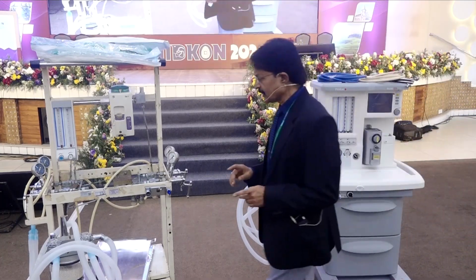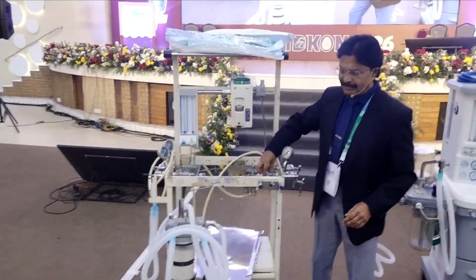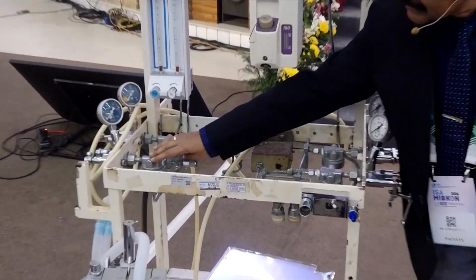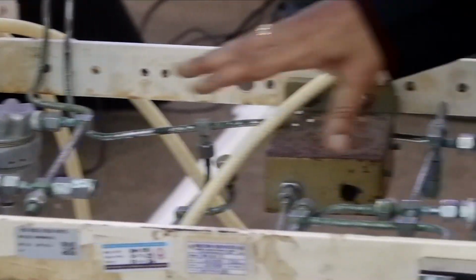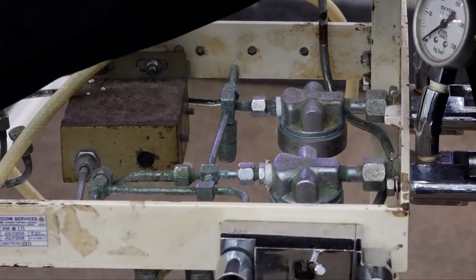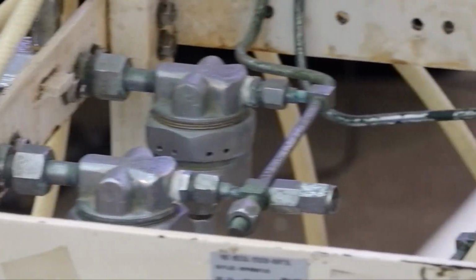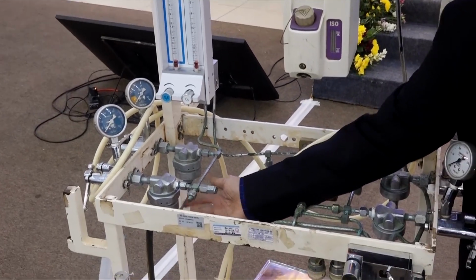And here, if you can focus on the pressure regulators, on this side you have the oxygen pressure regulator, and on this side you have the nitrous oxide pressure regulator. In the older machines, you have 3 chambers here, 1, 2, and 3 for nitrous oxide. You have only 2 chambers for oxygen. And you can see this is the oxygen piping. The oxygen piping is coming to the nitrous oxide pressure regulator.